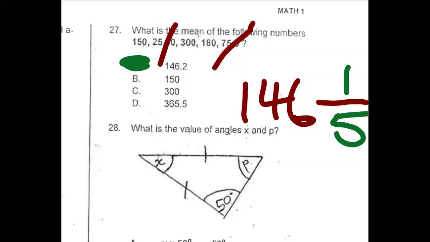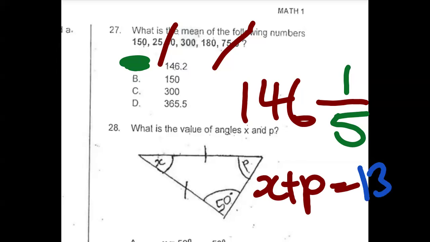What is the value of angles X and P? Well, X plus P should be equal to 130 because 180 minus 50 is 130. So if you add X plus P, your answer should be equal to 130 degrees, right?